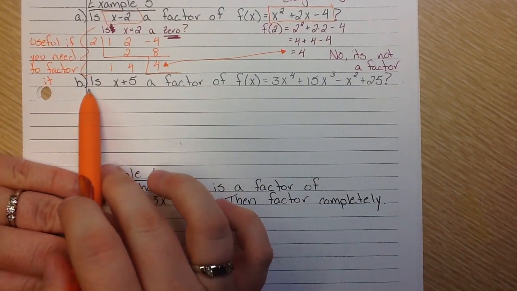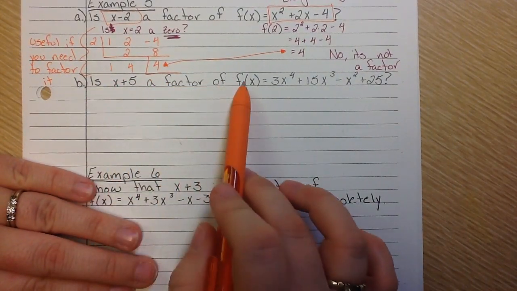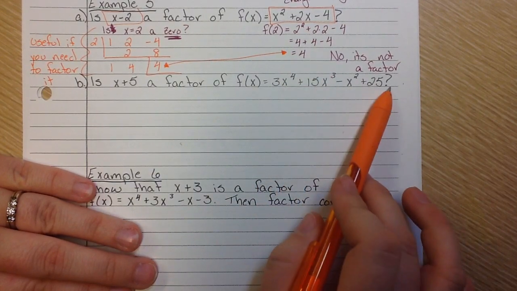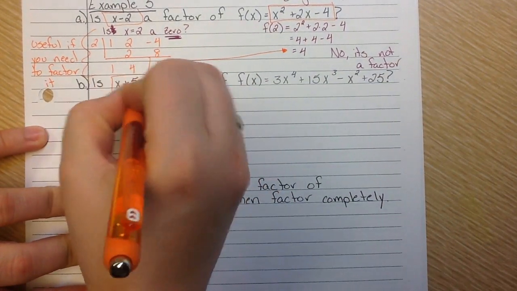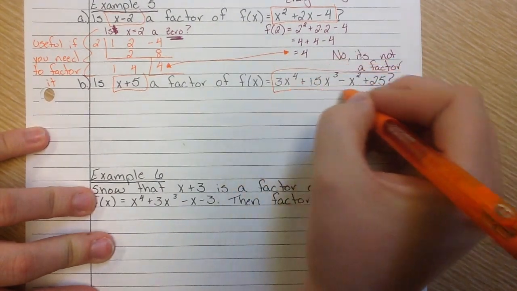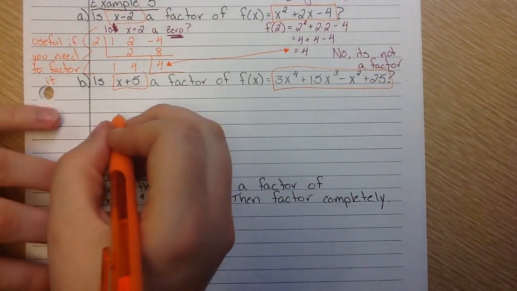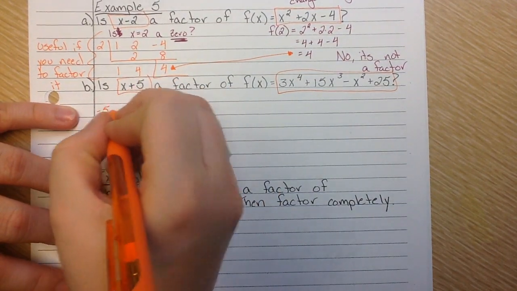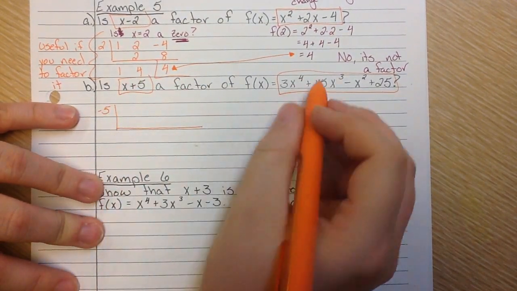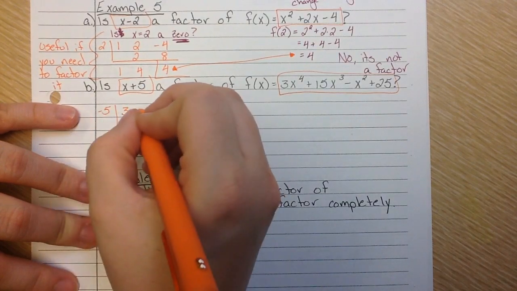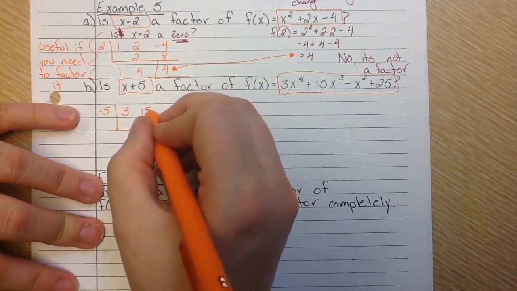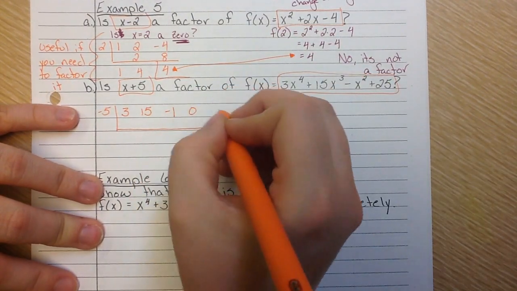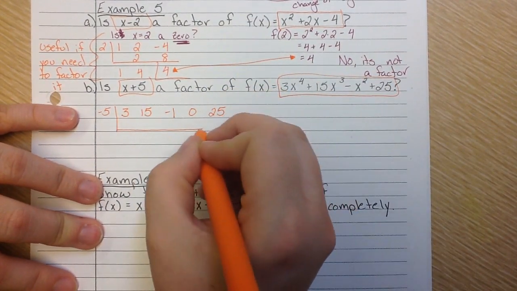Okay, so next one, is x plus 5 a factor of 3x to the 4th plus 5x to the 3rd minus x squared plus 25? So I'm going to do the division method. Since it's x plus 5, I would need to put a negative 5 here. I've got 3x to the 4th, 15x to the 3rd, negative 1x squared. Ooh, I have no x, so I need a placeholder. And then a 25 for my constant.